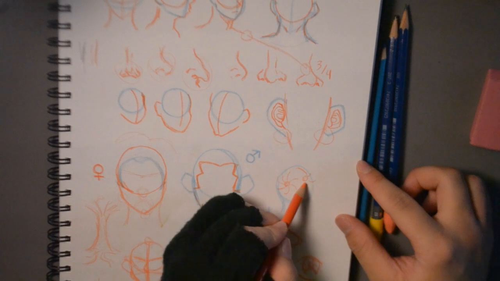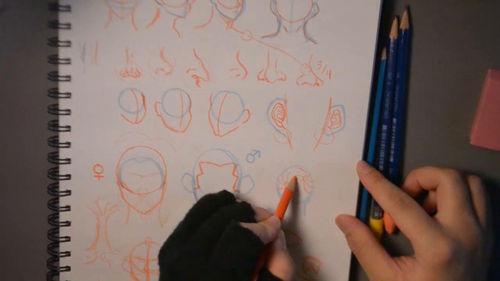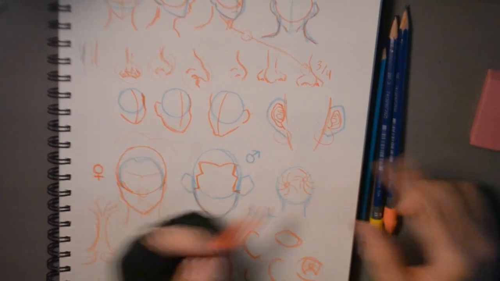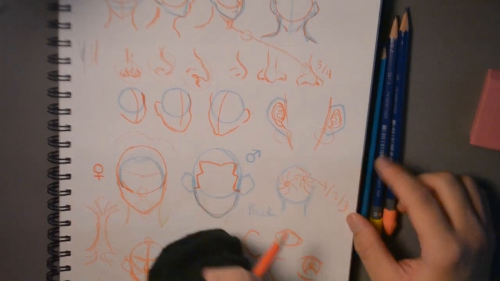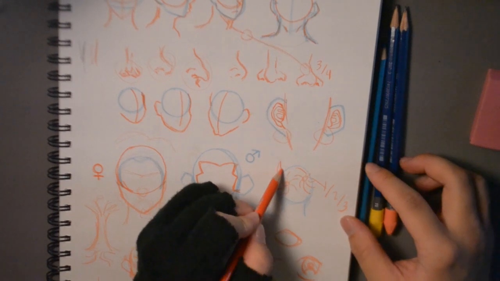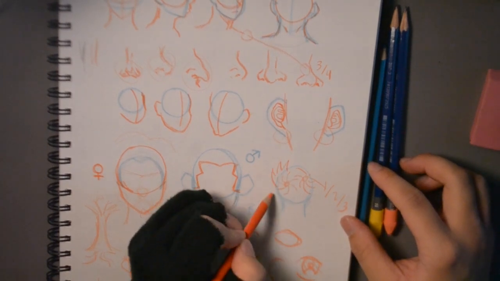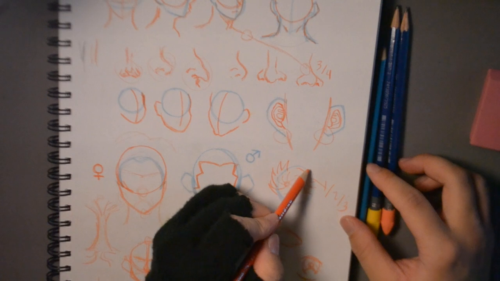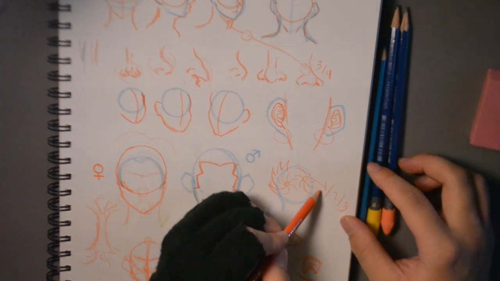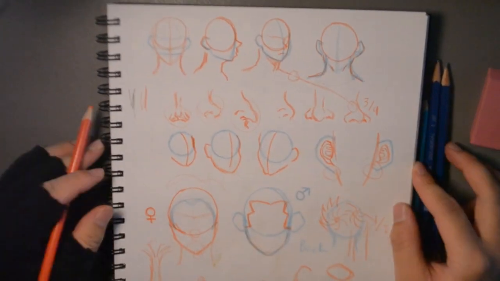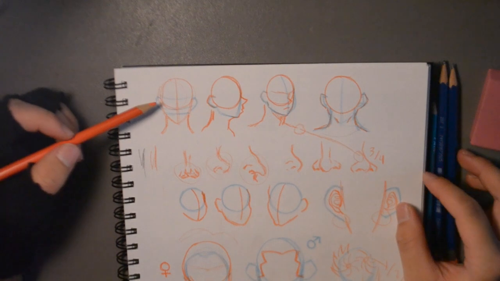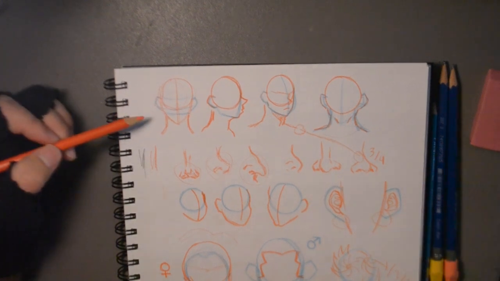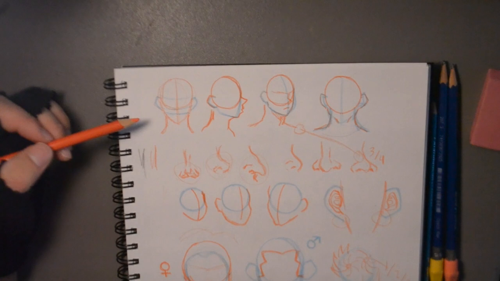Maybe you can have one or two or three of these, but mostly these are to help you determine how the hair grows. Also, you can draw the neck in any way, shape you like, determining how muscular or skinny the person is.